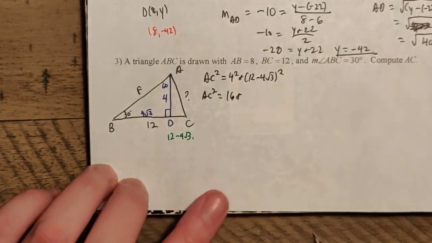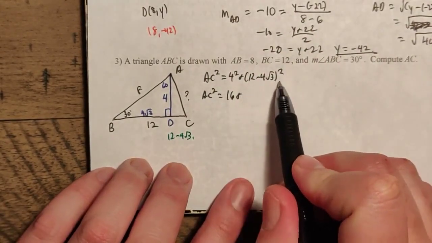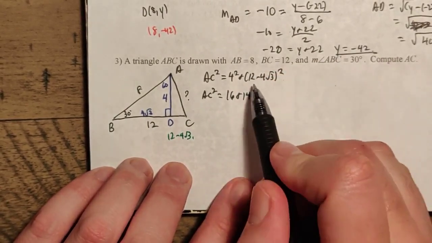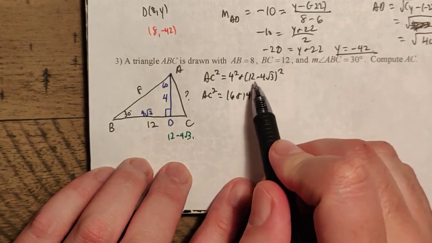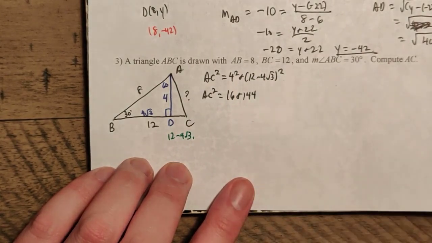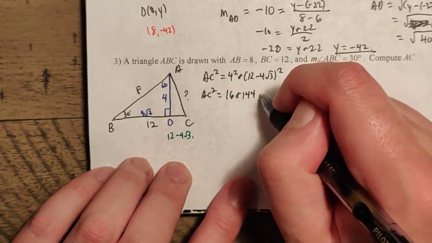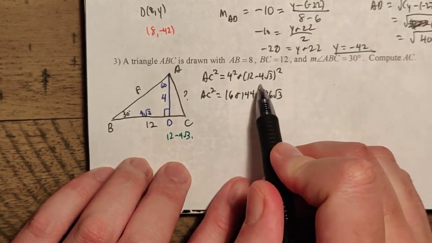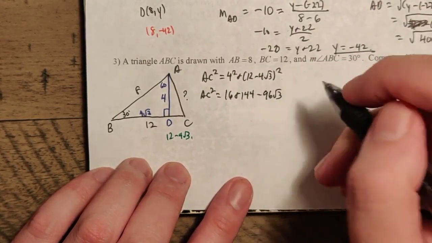That's 16 plus, let's see, 12 squared. 12 is going to be multiplied by itself, so there's going to be a 144 here. Now, there's a cross term here of 2 copies of 12 times 4 radical 3, so 12 times 4 radical 3 is 48 radical 3, times 2 is 96 radical 3, so we're going to have a minus 96 radical 3, and then we're going to have a positive value of this at the end. We're going to square this, so that's 16 times 3 or 48.